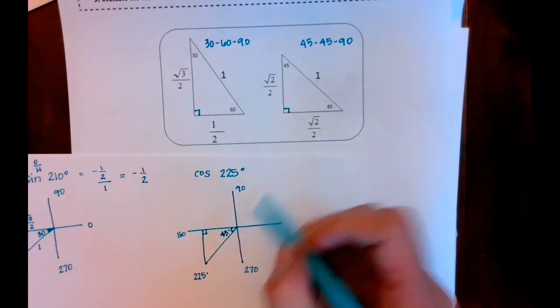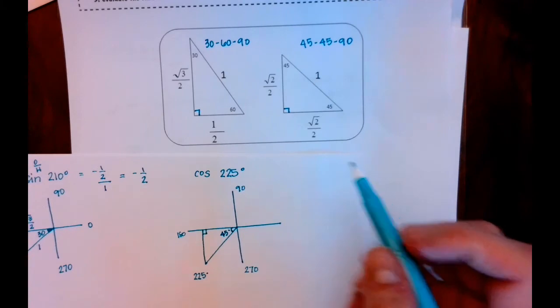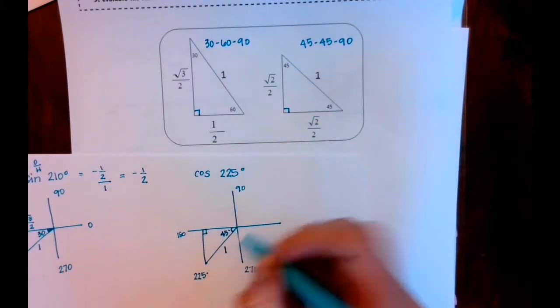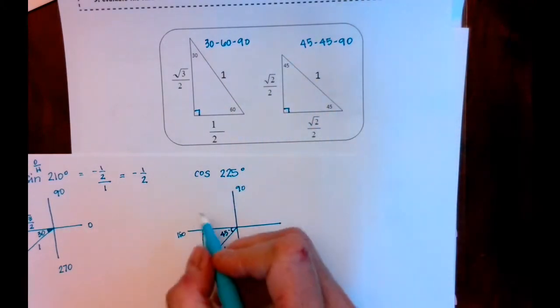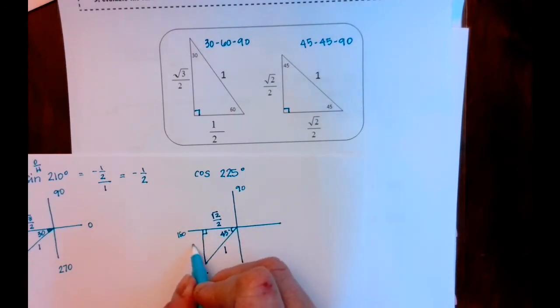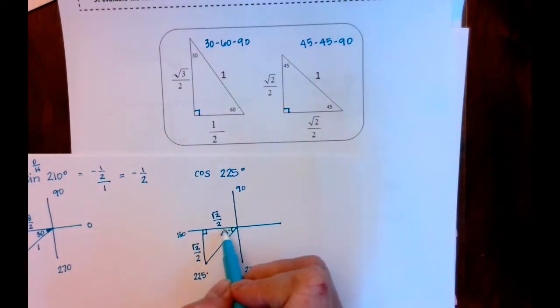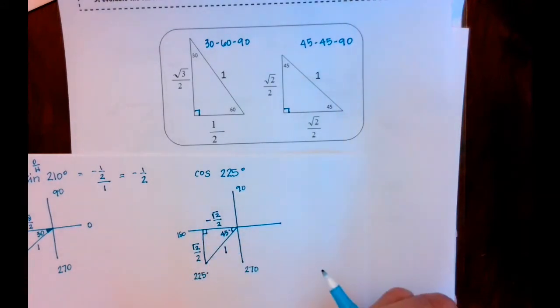Okay, so this one's going to be a 45, 45, 90 triangle. The hypotenuse is 1. And the two legs are both root 2/2. So this is root 2/2. This leg is root 2/2. And just like in the last one, we have to pay attention to the signs. So this is negative, goes to the left.